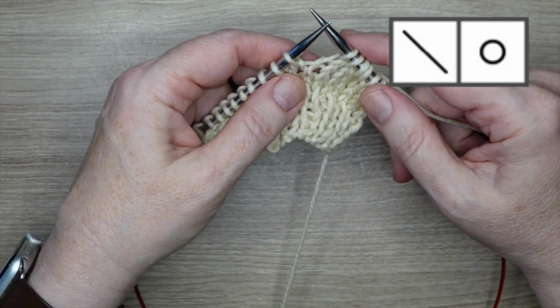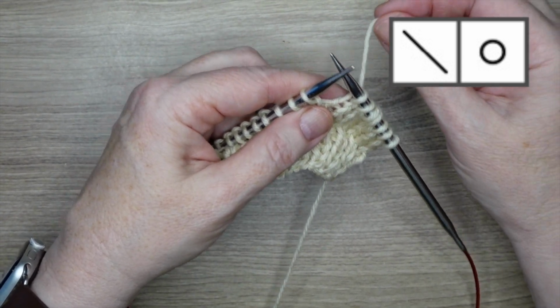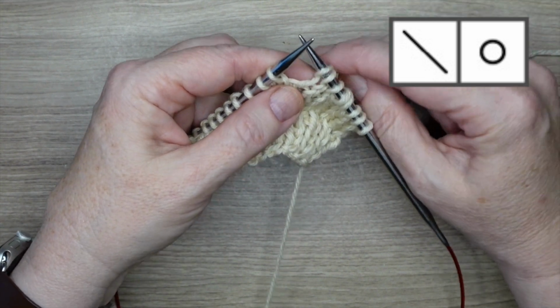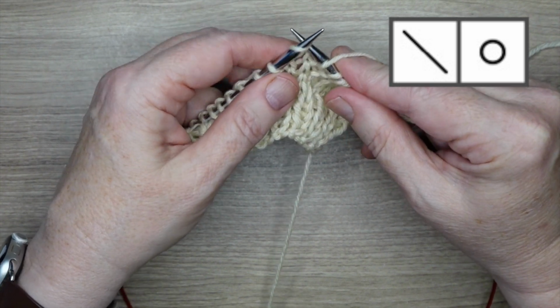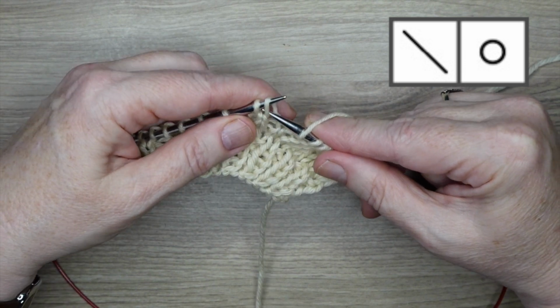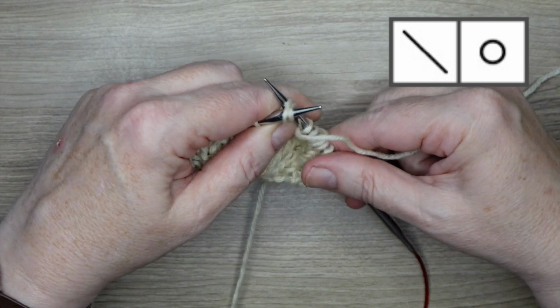In English it looks like this. You bring your working yarn through the middle and then back to the back so that it's in working position again. Then you slip 1 stitch as if to knit, put it back on the needle backwards and knit it together through the back loop.